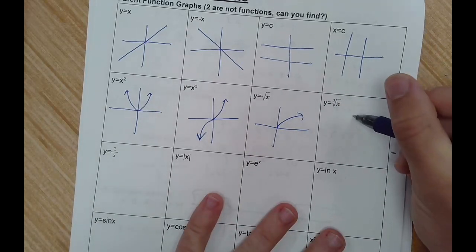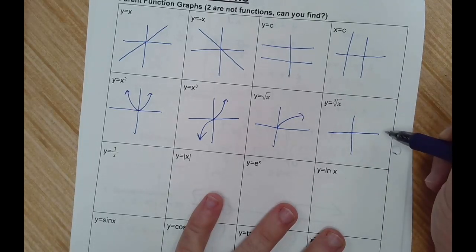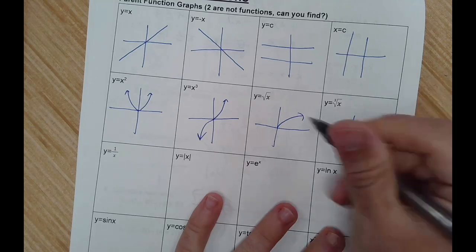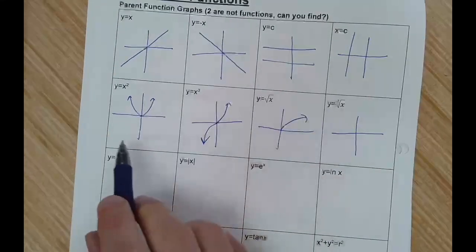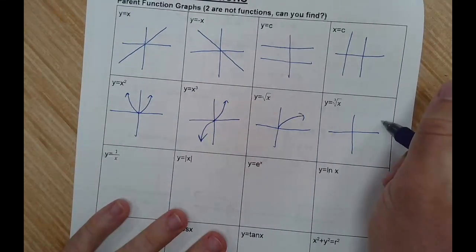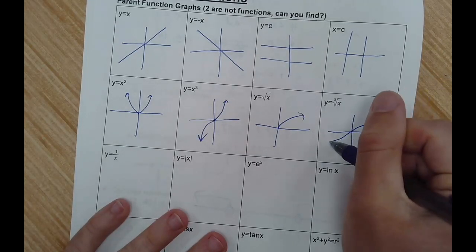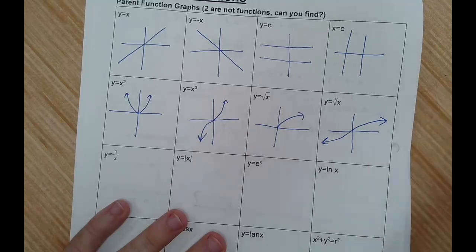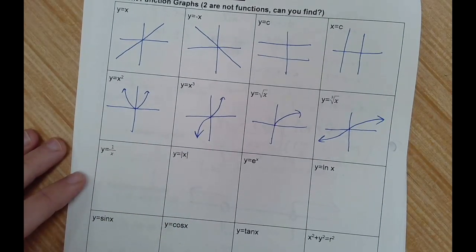Cube root of x, similar to how root x is kind of a transformation of x squared. This also looks similar to x cubed, rotated 90 degrees and then reflected. Okay.